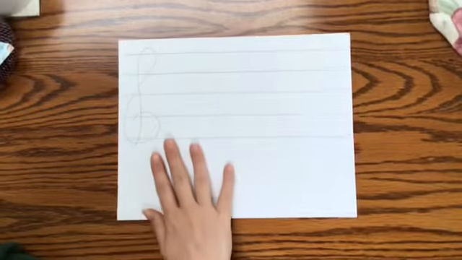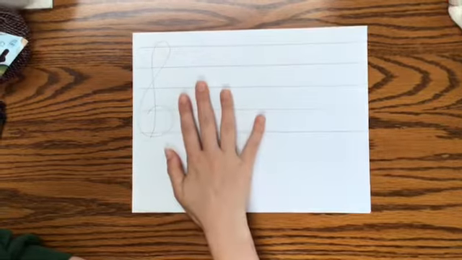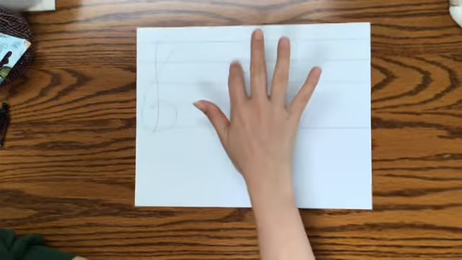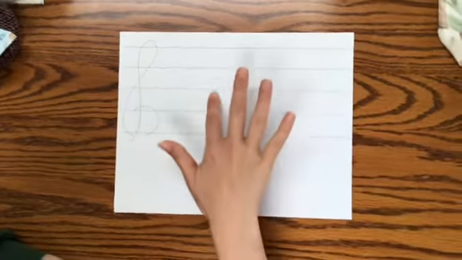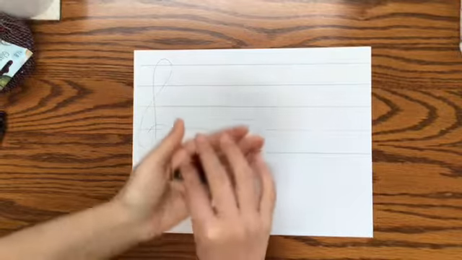So I'm gonna explain here the difference between steps and skips. If you see here, I have my 5 lines, 1, 2, 3, 4, 5, and our 4 spaces, 1, 2, 3, 4. I'm gonna use these marbles that we have here, these little gemstones. I'll explain. So first we have our steps.